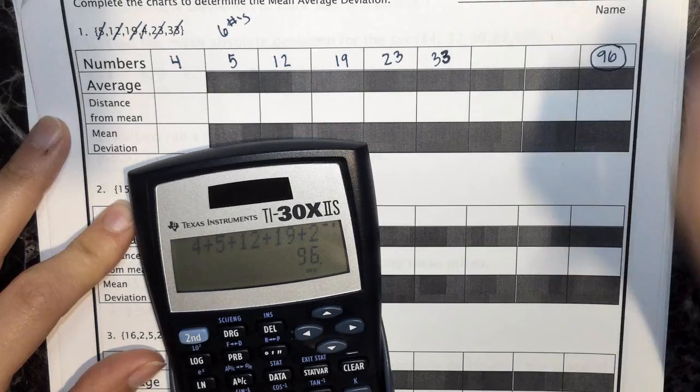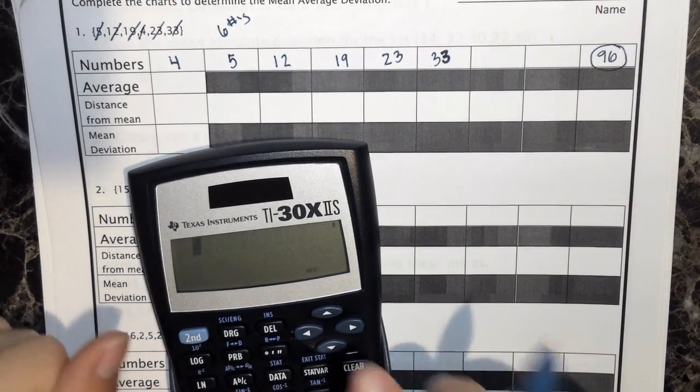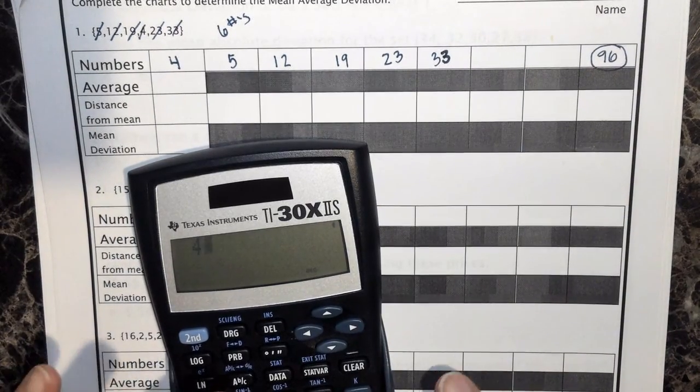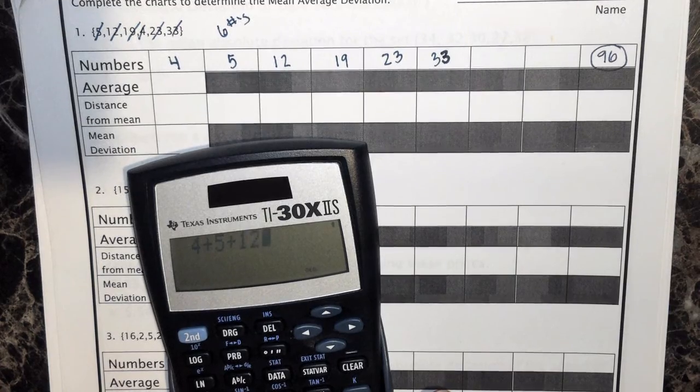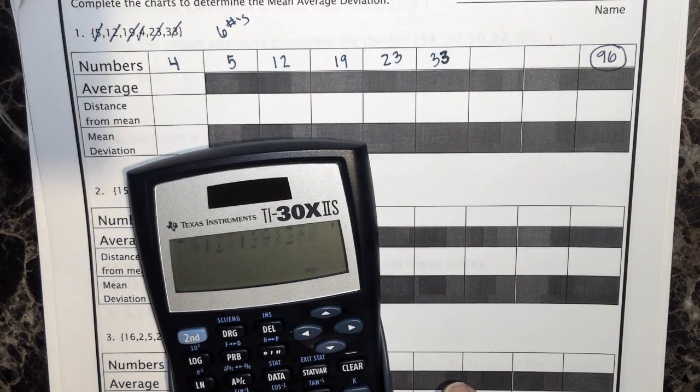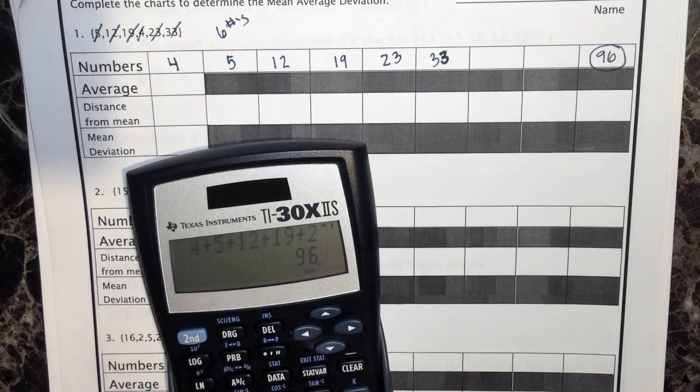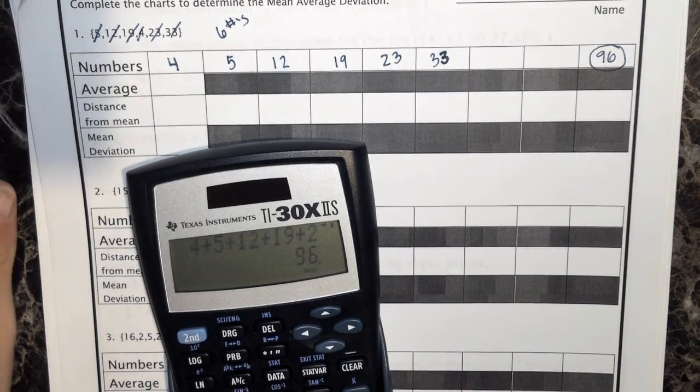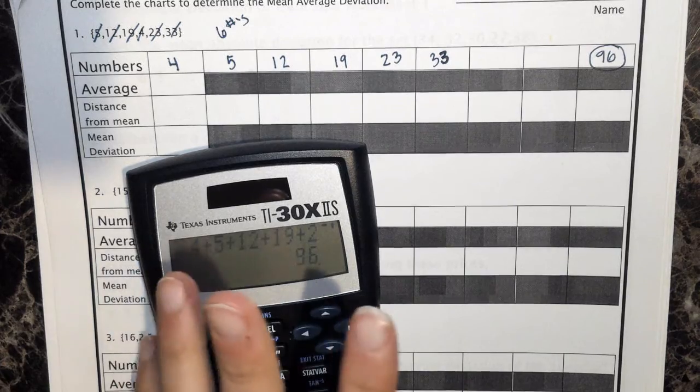96. We know that we have to double check that. You know to always do it twice. This is something that will help you, and you realize that your fingers sometimes type the wrong thing. The calculator doesn't always register that you typed it. It doesn't hurt to do it one more time. So I got 96 again, and I know I'm good.